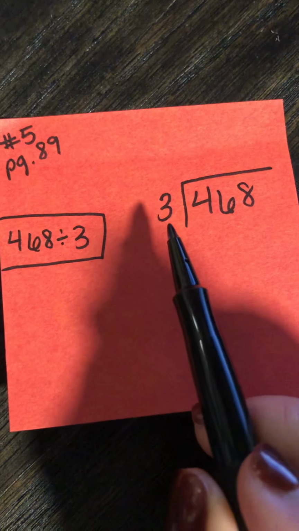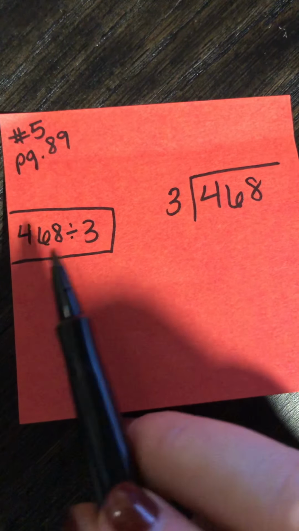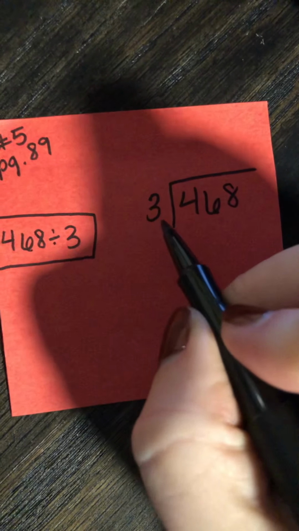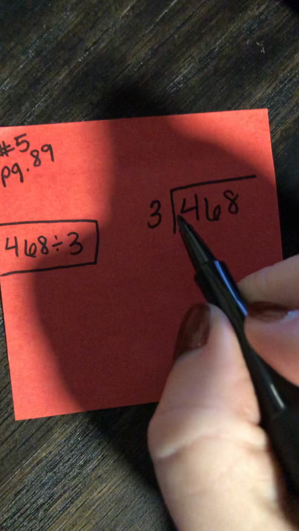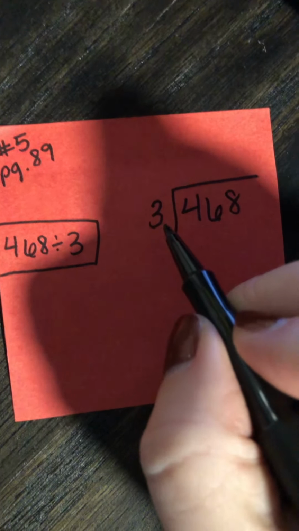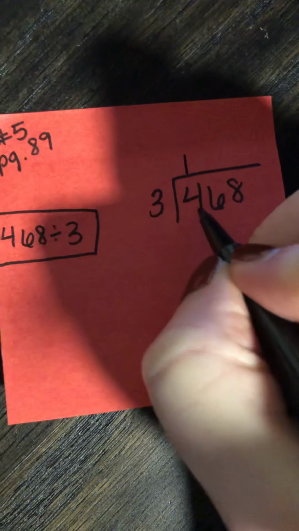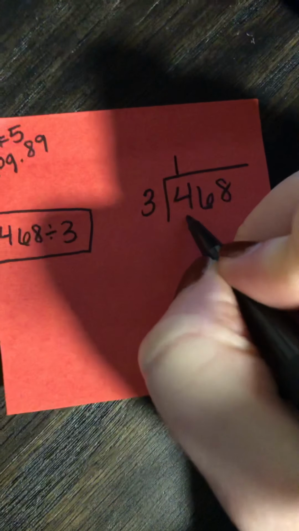468 divided by 3. Now I ask myself, how many times can 3 go into 4? Well, 4 is bigger than 3, so it can go in there. It's going to go in 1 time, because if I did anything else, it would be too big. 1 times 3 is 3.